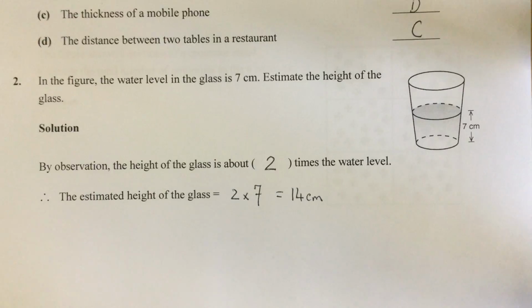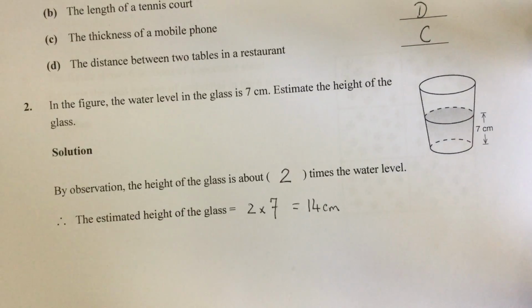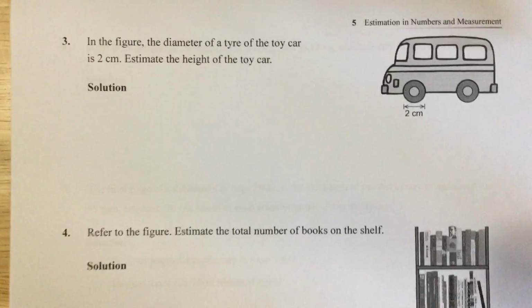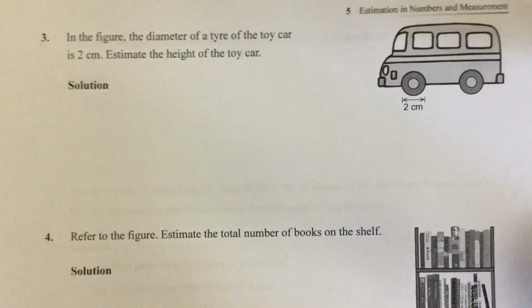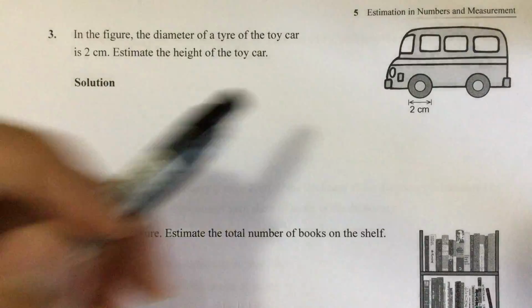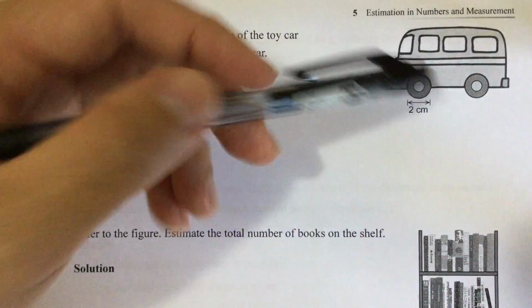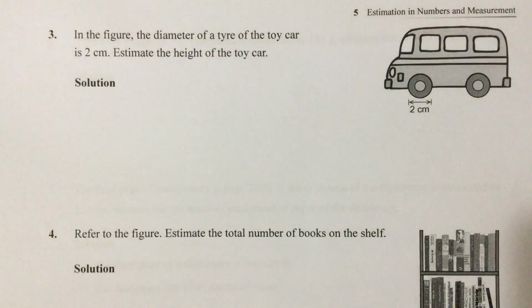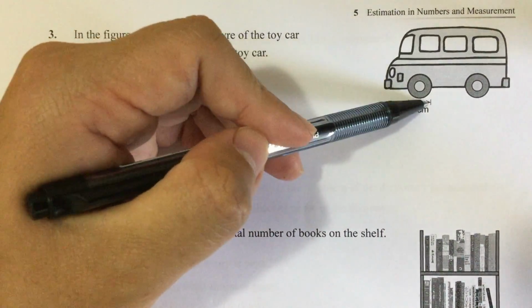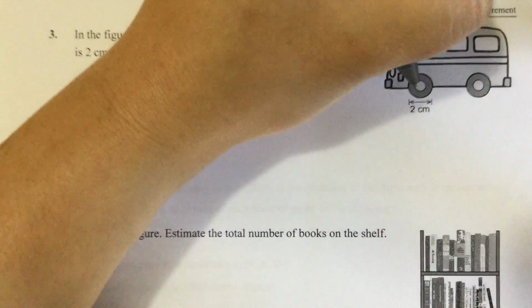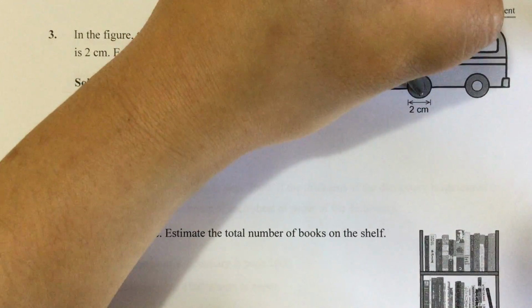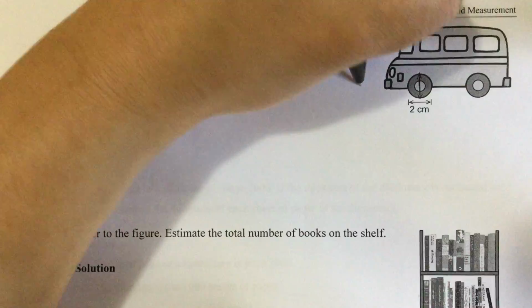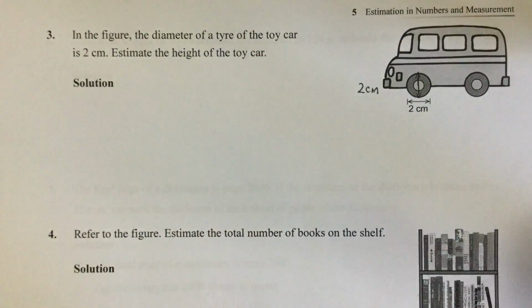Okay, and then we will go to question 3. In the figure, the diameter of a tire of a toy car is 2 cm. I want you to find the height of it. So obviously, this time the tire is 2 cm, and that means this one is also 2 cm, so this one is also 2 cm.